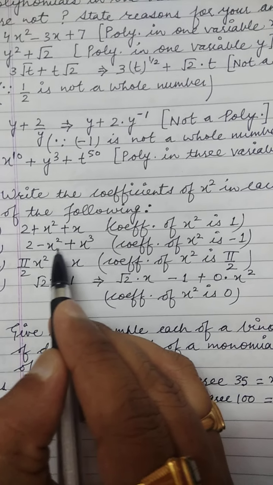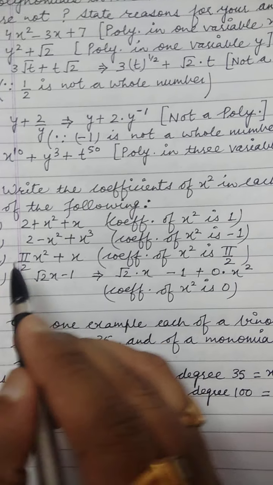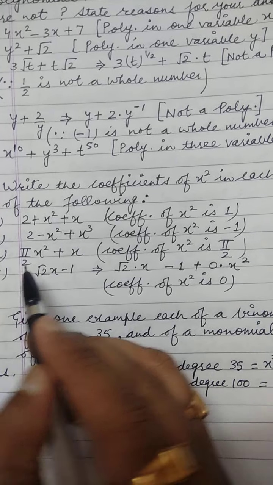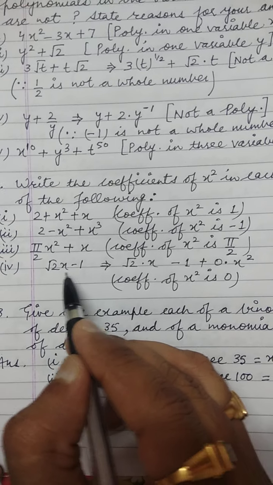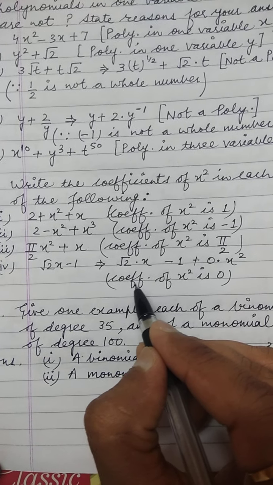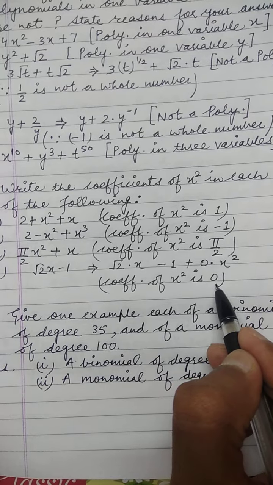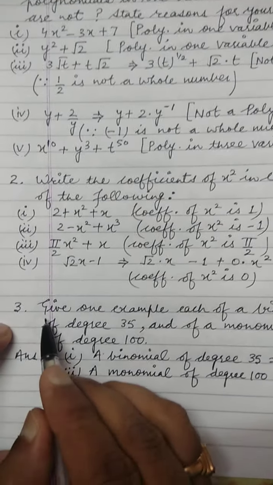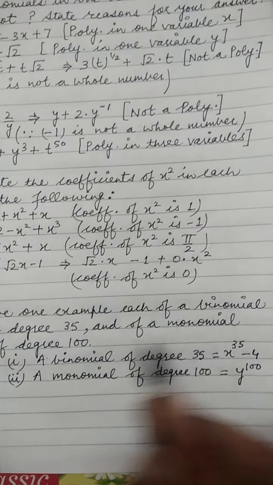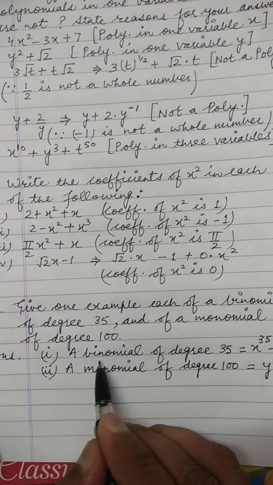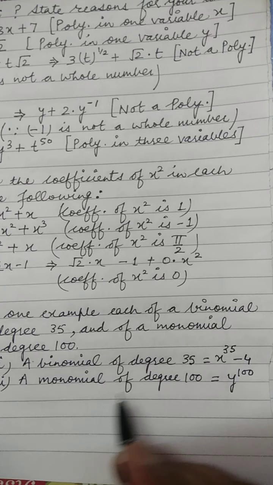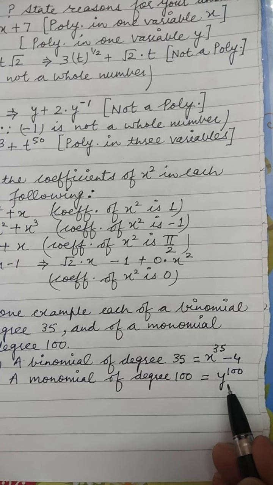In the second part, the coefficient of x² is −1. In the third part, you can see the coefficient of x² is π/2. And in the fourth part, you can see you don't have an x² term. That's why we write that the coefficient of x² in this case is 0. Now coming to the third question, we have to give one example of a binomial of degree 35 and a monomial of degree 100. So a binomial of degree 35 is x³⁵ − 4 and a monomial of degree 100 is y¹⁰⁰.